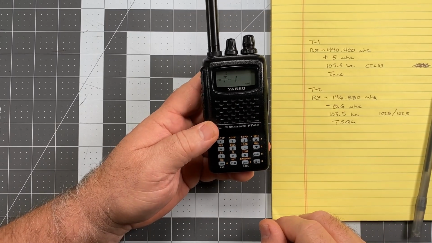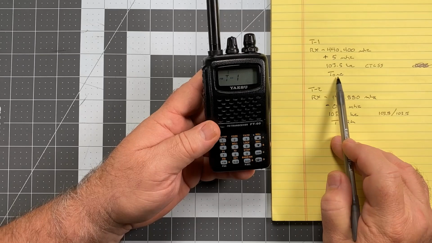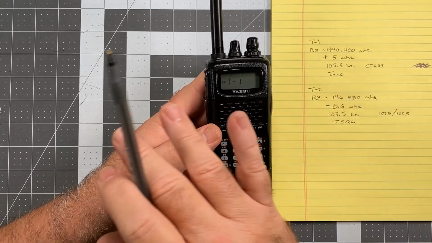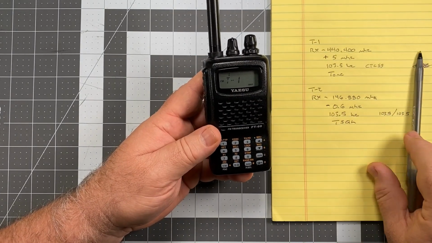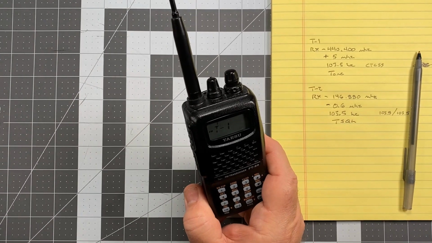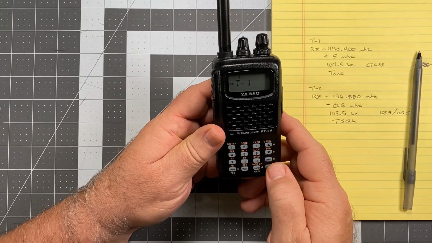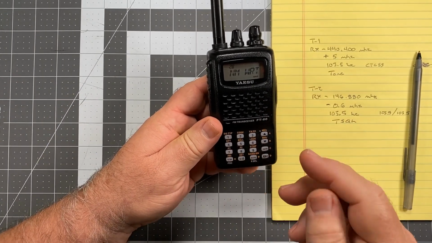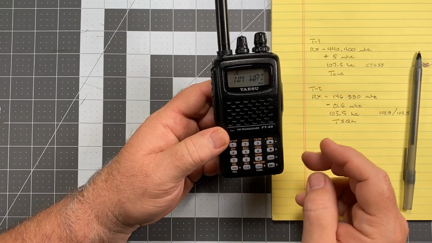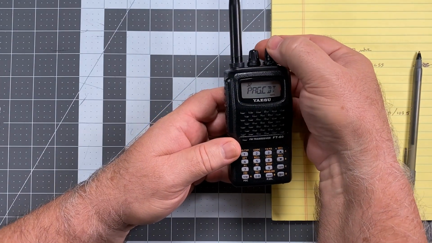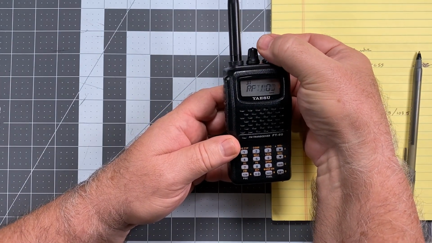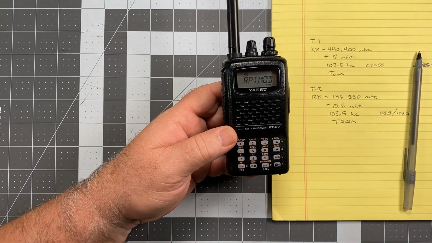So let me go ahead and start putting the details in now. If it was a simplex channel, we would just use it and go on, but we need to add this extra stuff in here. So we want to go back to menu, FW and 0, and the first place we want to go is item number 38. And this is going to be RPT.MOD.